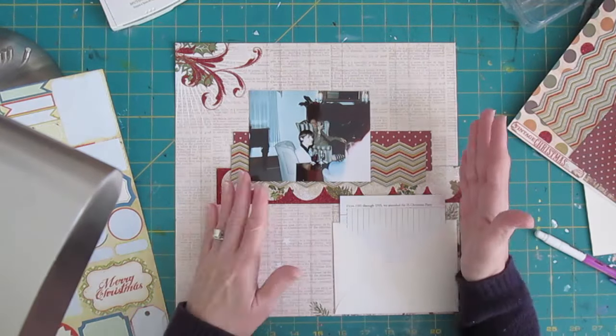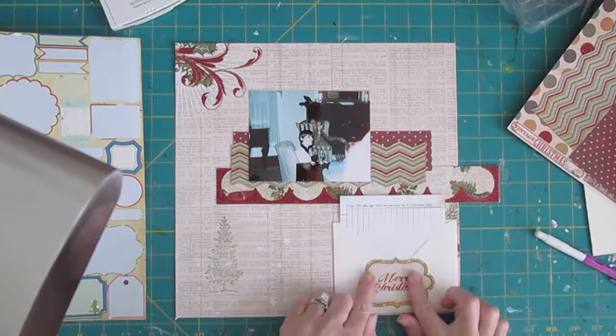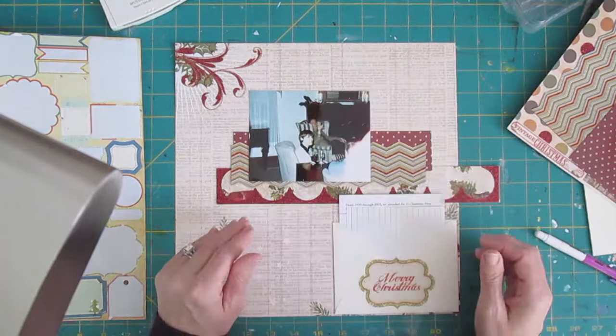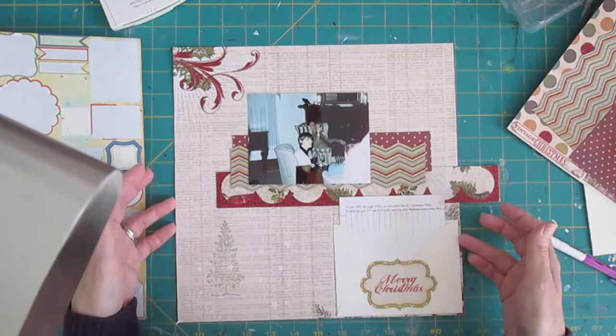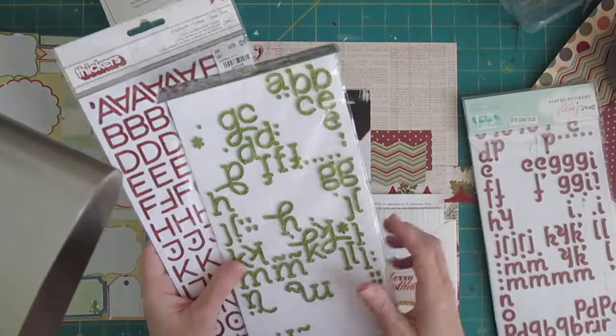The photo ended up a little higher up than I wanted, but I think that's still going to be fine. I decided to use this Merry Christmas sticker from another collection. I think it was October, no, I think it was crepe paper from a long time ago that I still had down there on the envelope.